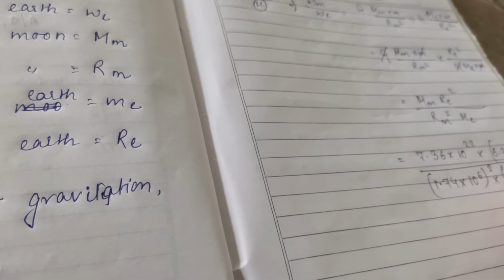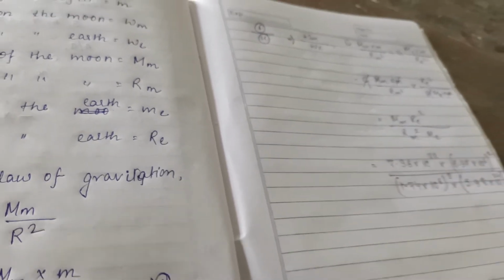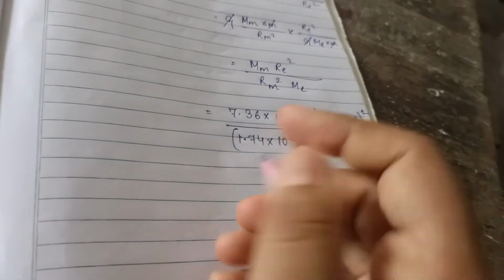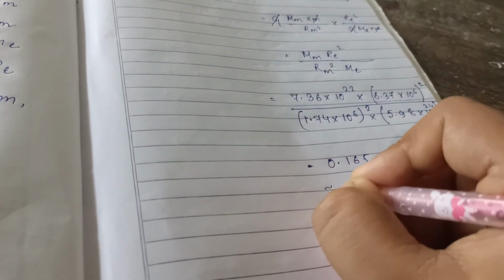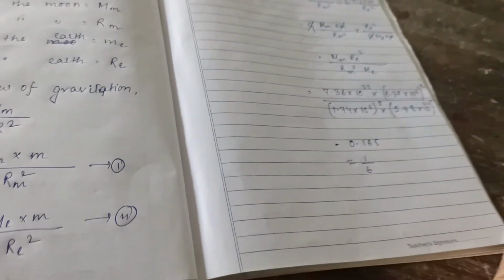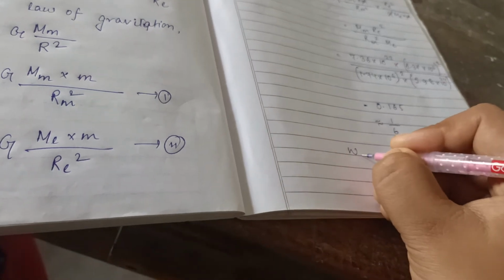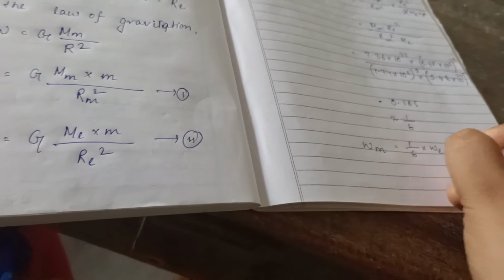Mass of the earth is 5.98 into 10 to the power 24. So if you calculate it, it will be equal to 0.165, which is approximately equal to 1 by 6. So that is why it is said that weight on the surface of the moon will be 1/6 the weight on the surface of the earth.